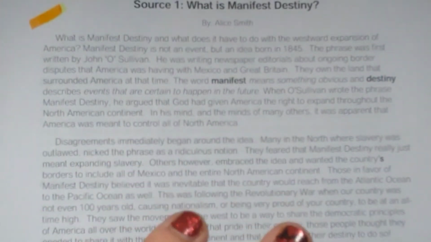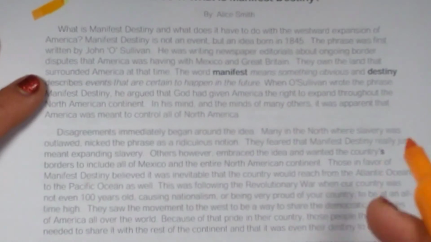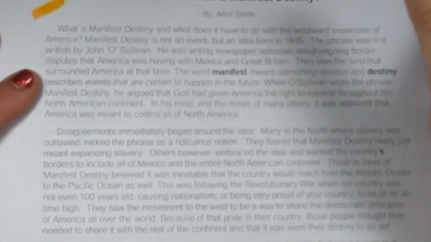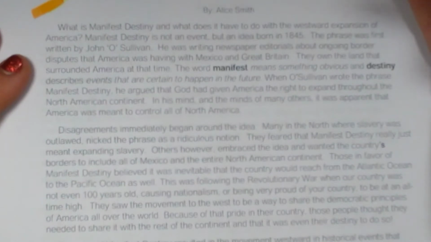That way I can go back, and when it's time for me to plan using my matrix or my ITC outline or my graphic organizer, depending on which one I choose, I don't have to read everything. I can go back and see what I highlighted and what I thought was important. Okay, so my first one is, what is manifest destiny? I think a paragraph on that would be really good because that's a big part of my prompt. So let's read this, and I'm going to highlight things I think are important.